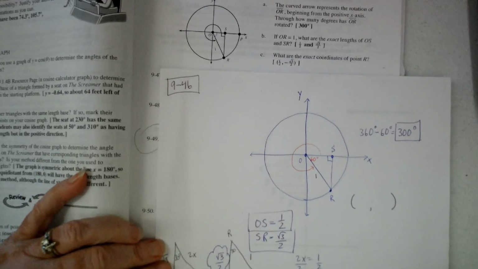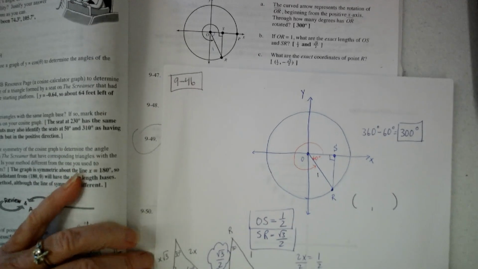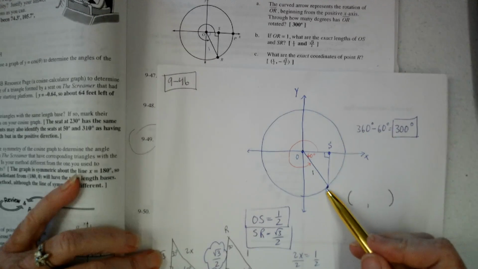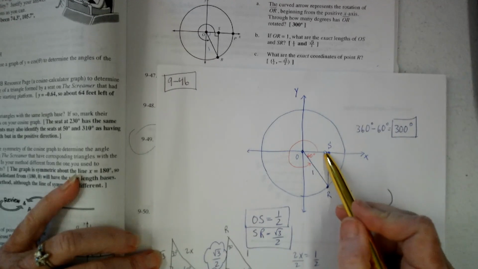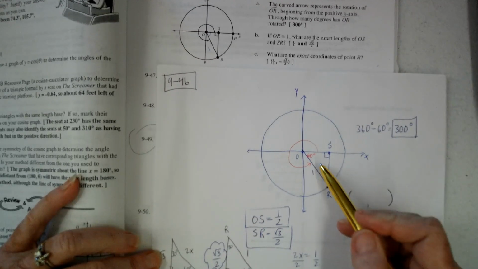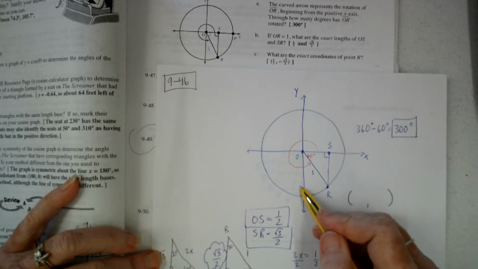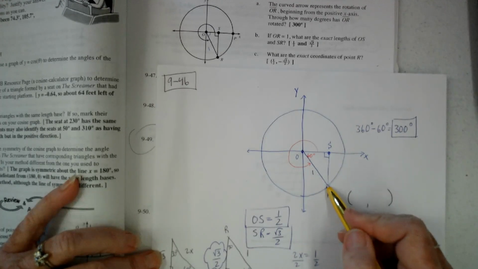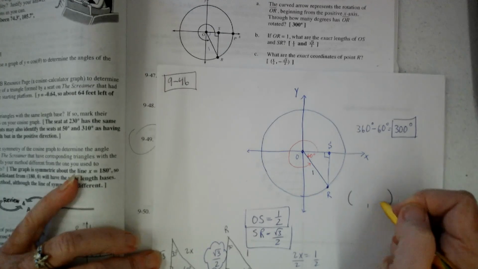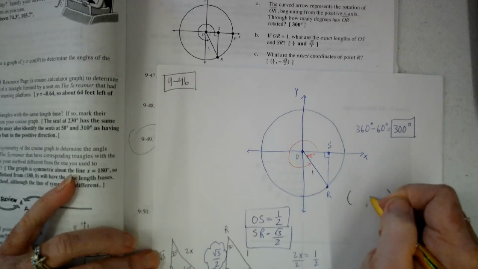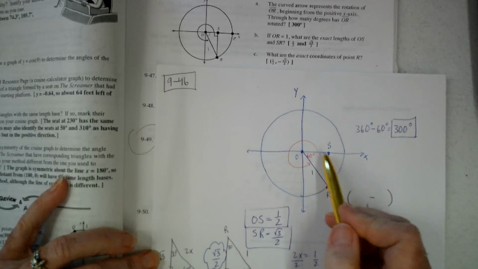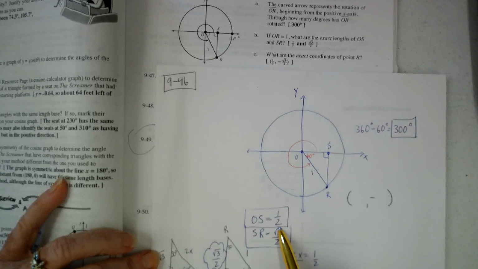And then letter C says, what are the exact coordinates of point R? Well, we would need the x coordinate and the y coordinate. Do you see that it would just be this length? It's going to be negative though, isn't it? So we better not forget to put a negative sign on this. So this length right here is just OS, and we just found it. So it's 1/2.